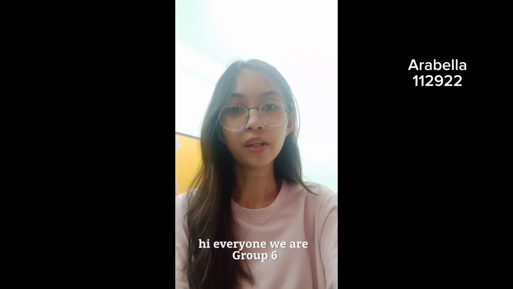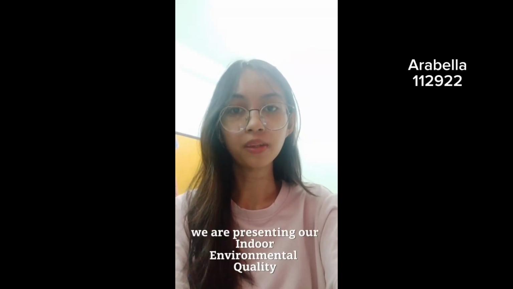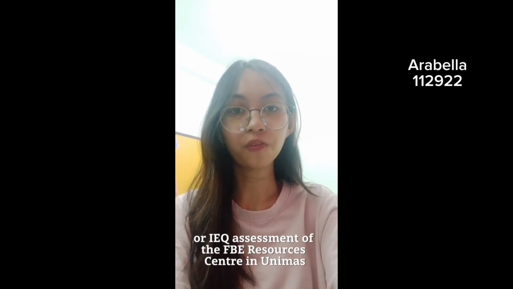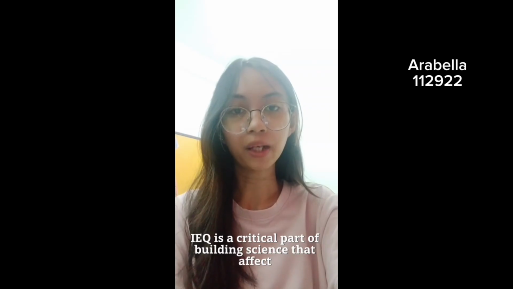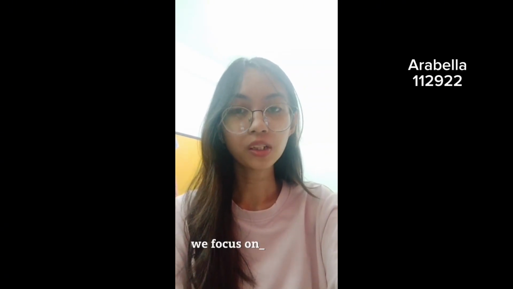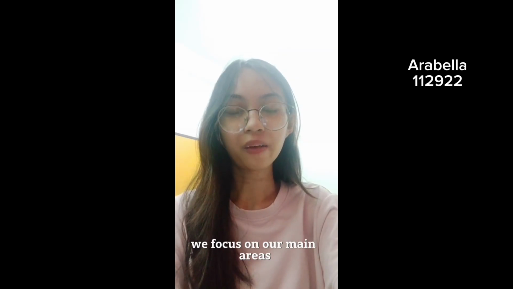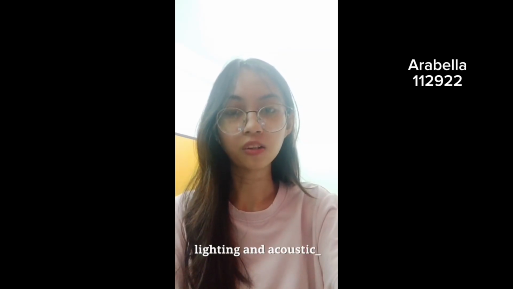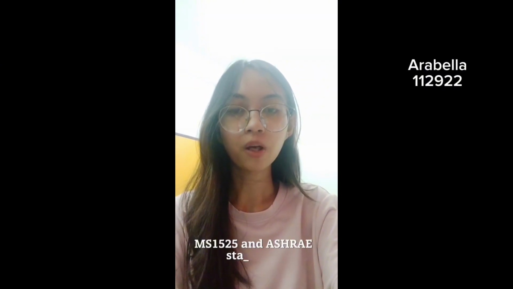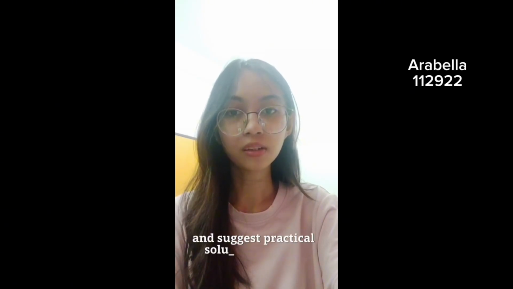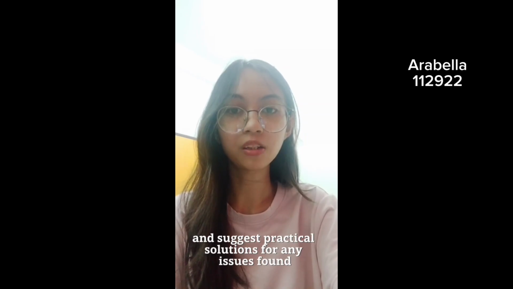Hi everyone, we are Group 6 and today we are presenting our Indoor Environmental Quality, or IEQ, assessment of the FPE Resources Center in UNIMAS. IEQ is a critical part of building science that affects our health and productivity. We focus on our main areas: air quality, thermal comfort, lighting, and acoustics. Our main goal was to measure on-site IEQ, benchmark the results against MS 1525 and ASHRAE standards, and suggest practical solutions for any issues found.